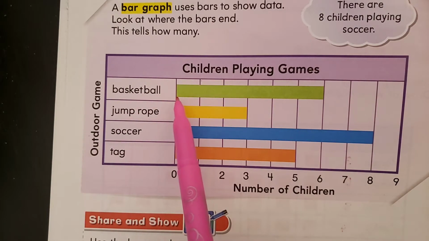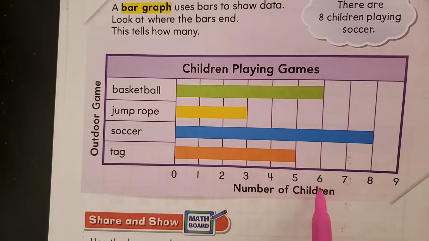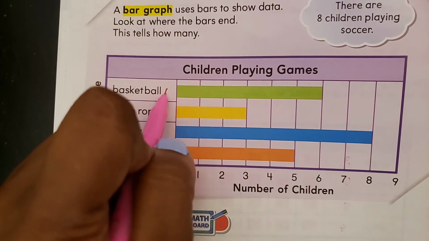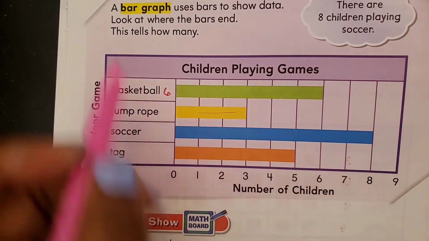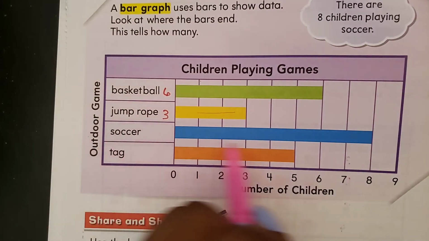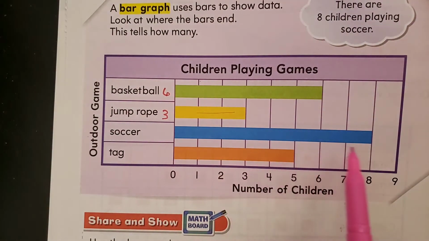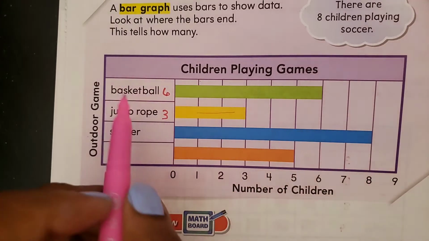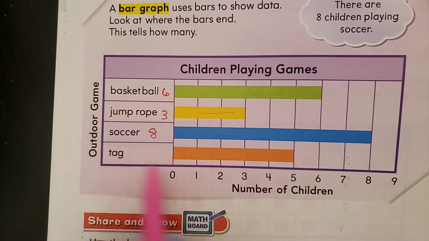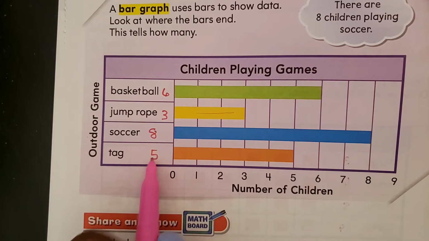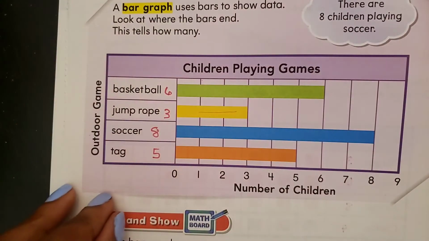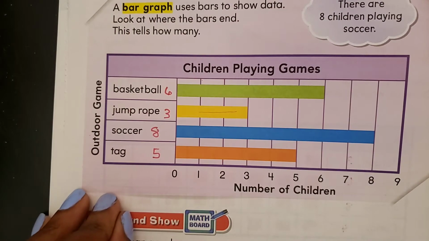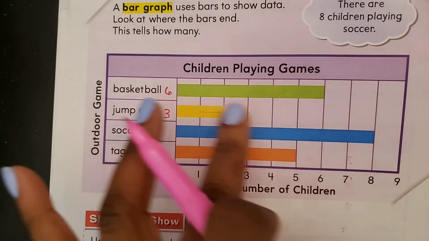But for those of you who like the method, I like to look first to see where it ends at. So I know basketball ends at 6. Jump rope ends at 3. Soccer, so I scooch across and then go down to see where it ends, at 8 children. And tag had 5 children. Okay, that's what I like to do when I'm looking at the bar graph. You don't have to do that. You can always come back and look at it and see for yourself.